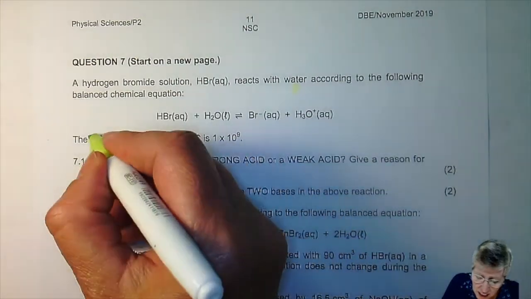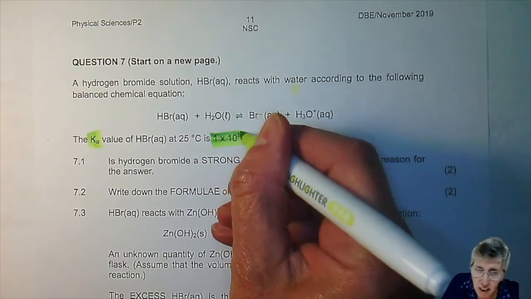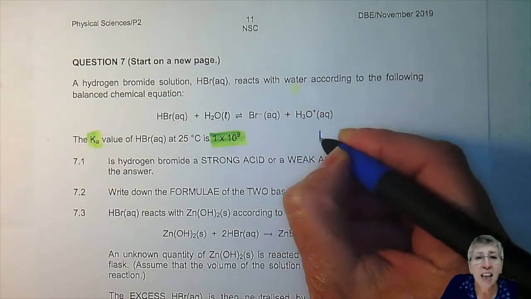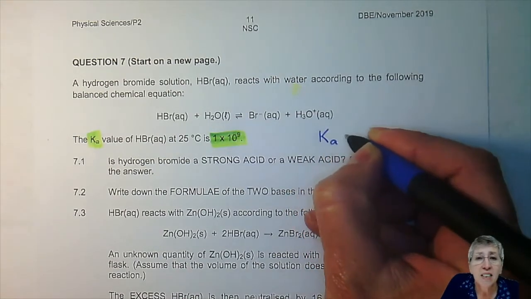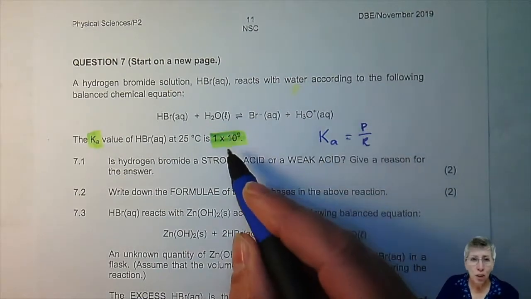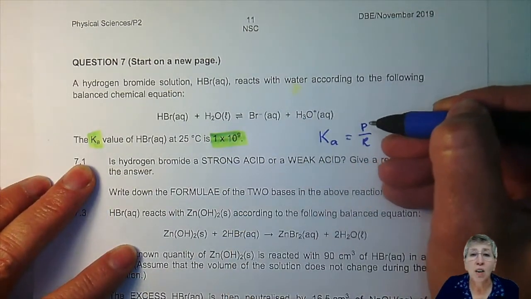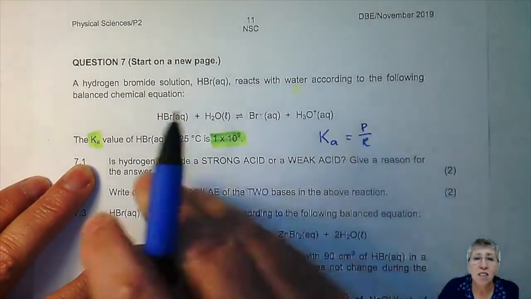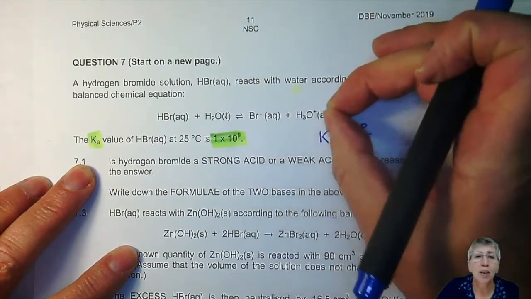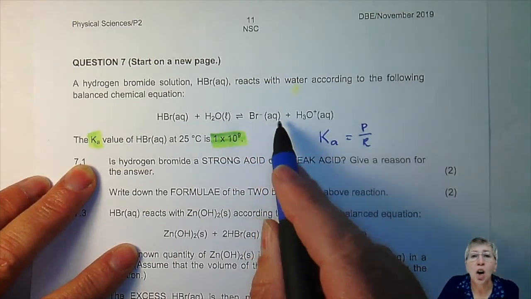They tell you that the Ka value over there is 1 times 10 to the 9, which is a very big number. And remember, Ka is like Kc. It is the products divided by reactants. So if you've got a very big Ka value, that tells you I've got a lot of products compared to the reactants. So most of the chemicals are actually in the product stage. So here that will tell me it's formed a lot of ions.